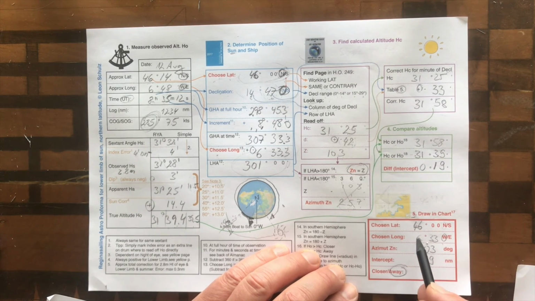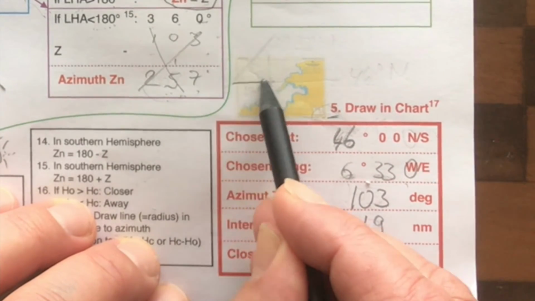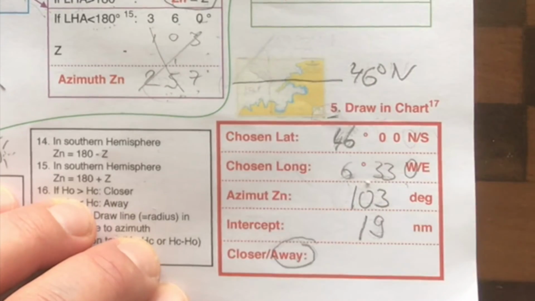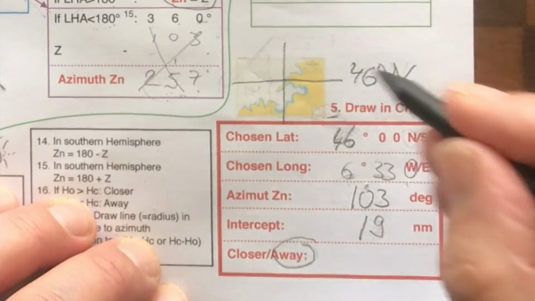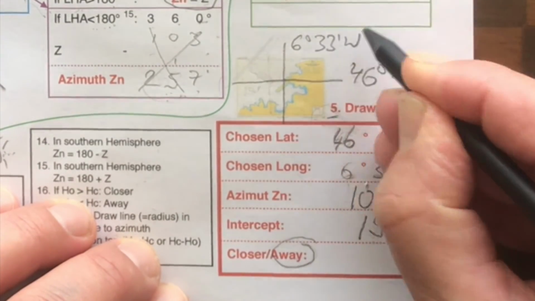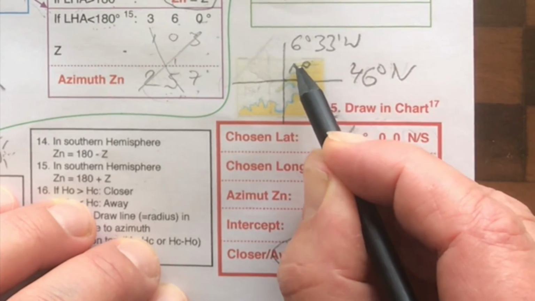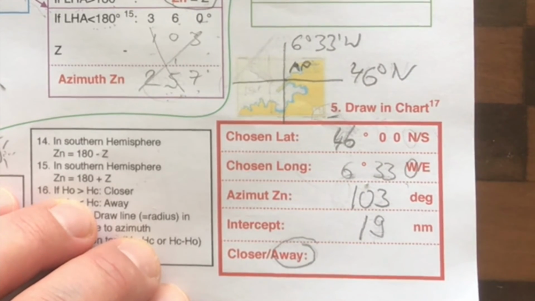But if we have a big enough scale chart, we could write this position into the chart. So let's say this is 46 degrees north. This is my chart, 46 degrees north. And then we have our longitude, which is 6 degrees and 33 minutes west. This is our assumed position, or working position, you can call it also.